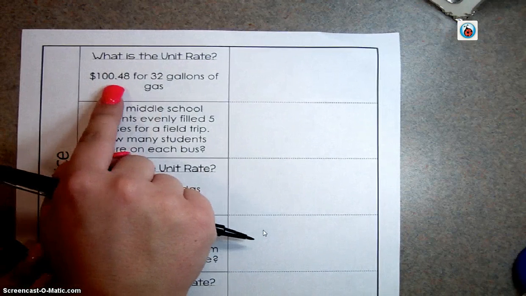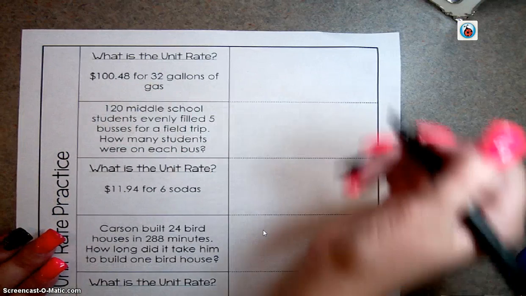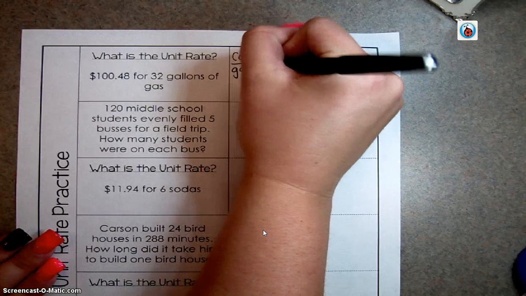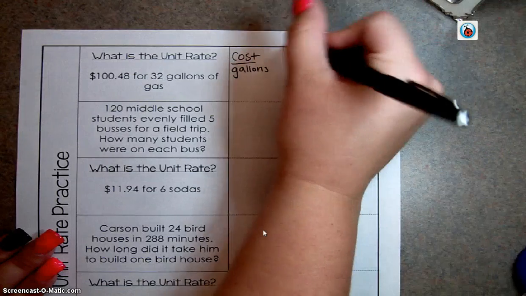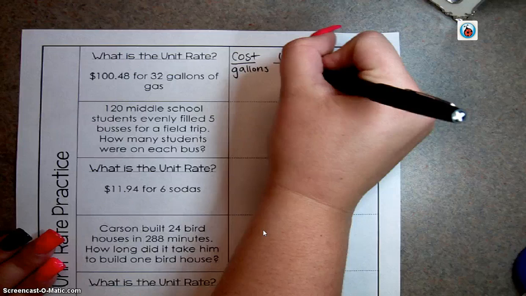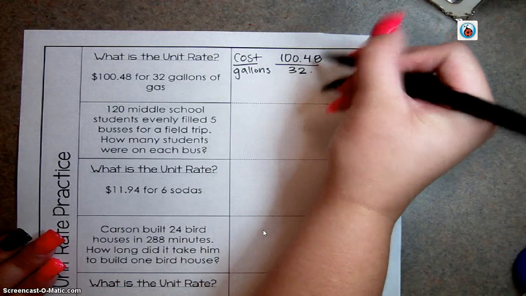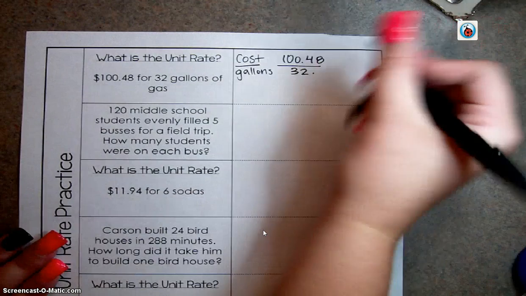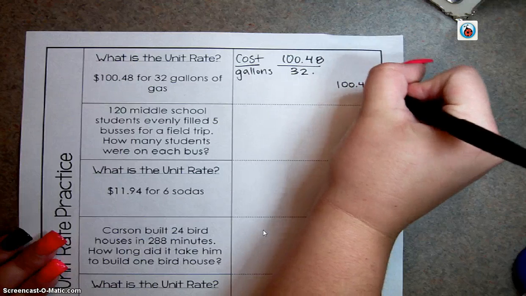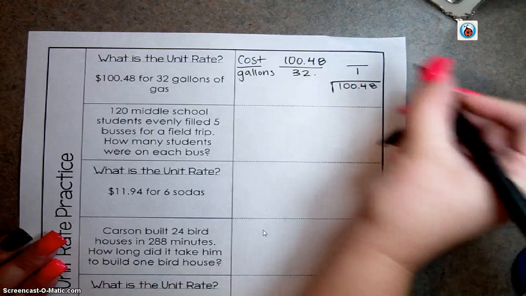It's $100.48 for 32 gallons of gas. So I'm going to write my word ratio first. I'm going to put cost over gallons. Okay, so then my cost was $100.48 over 32 gallons. Remember, for unit rate, I'm looking for what 1 is. So I'm going to do top in, bottom out to see what the cost of 1 gallon is, because that's what I'm looking for.